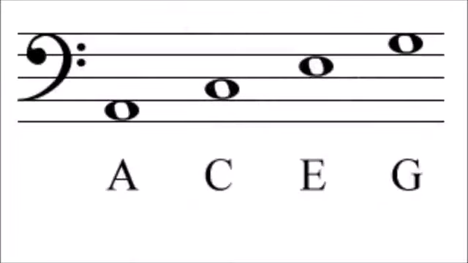Bass clef spaces: A, C, E, G. The names of the notes on the spaces of the bass clef are as follows. The first space from the bottom is named A. The second space is named C. The third space is named E. And the fourth space is named G. This results in A, C, E, G.